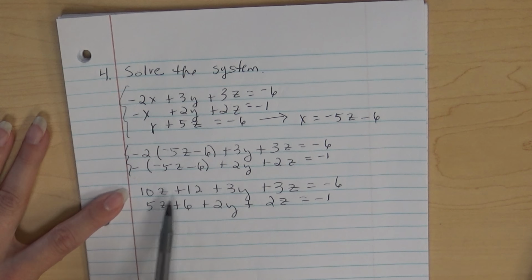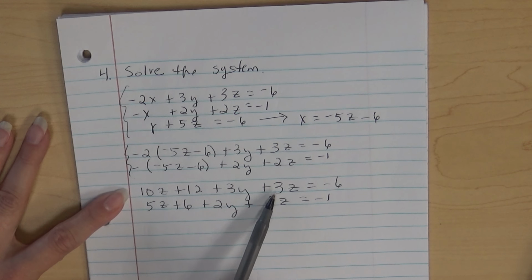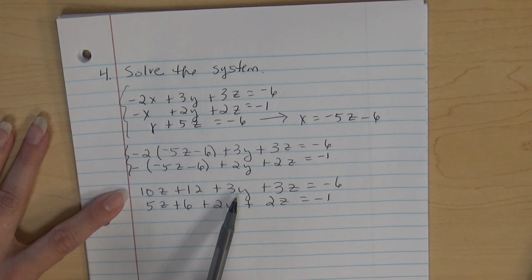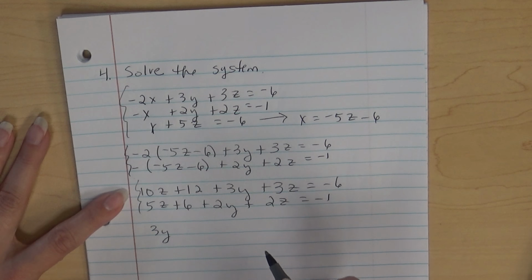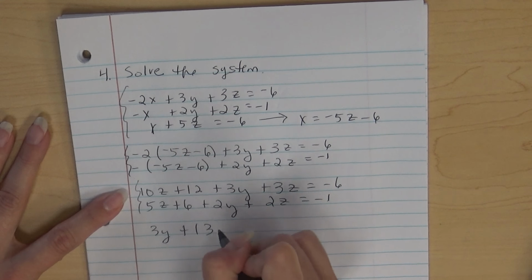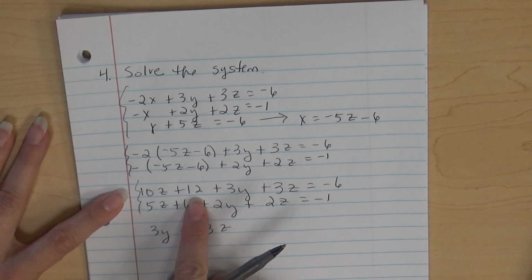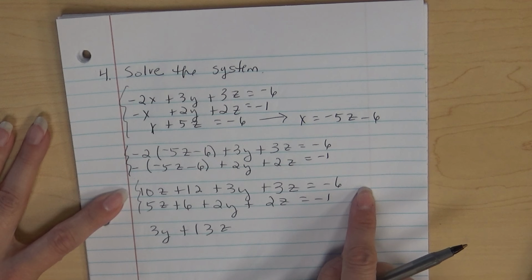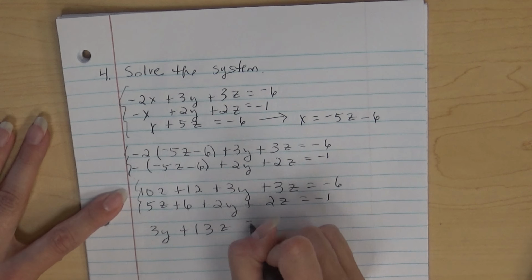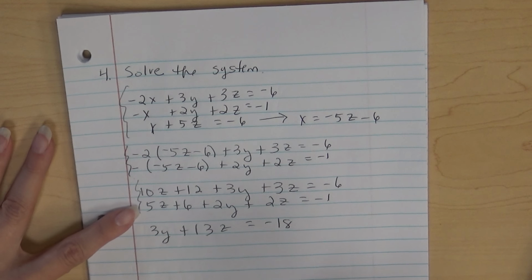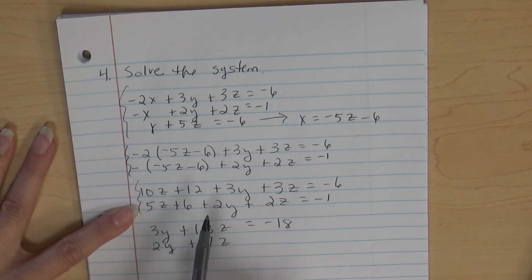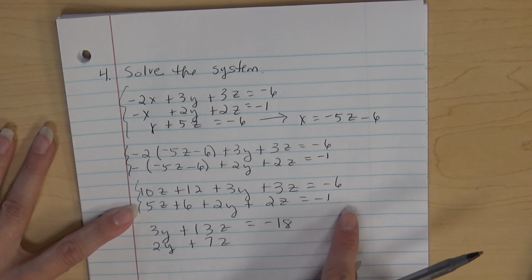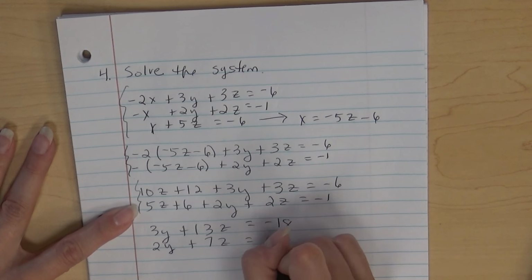Okay, going back to the first equation, I need to combine like terms. I notice the z's are like terms. I'm going to start with 3y just because I like having them in alphabetical order. That's the only reason I started with y. Plus 13z. I want to subtract 12 on both sides, so it'll become negative. So I'll have negative 6 minus 12, which is negative 18 on the right side. Second equation, I'm going to start with 2y, and then 5z plus 2z is 7z. And I want to subtract 6 on both sides, so it'll become a negative, and that'll give me negative 7 on the right.